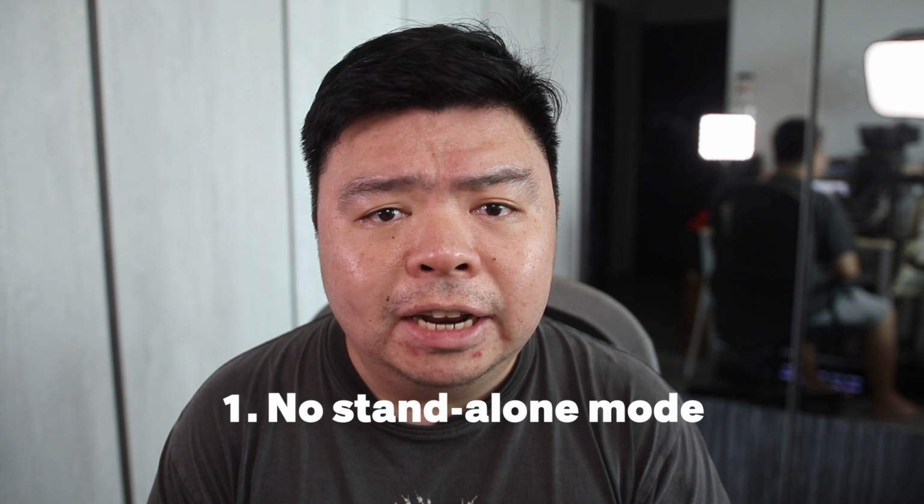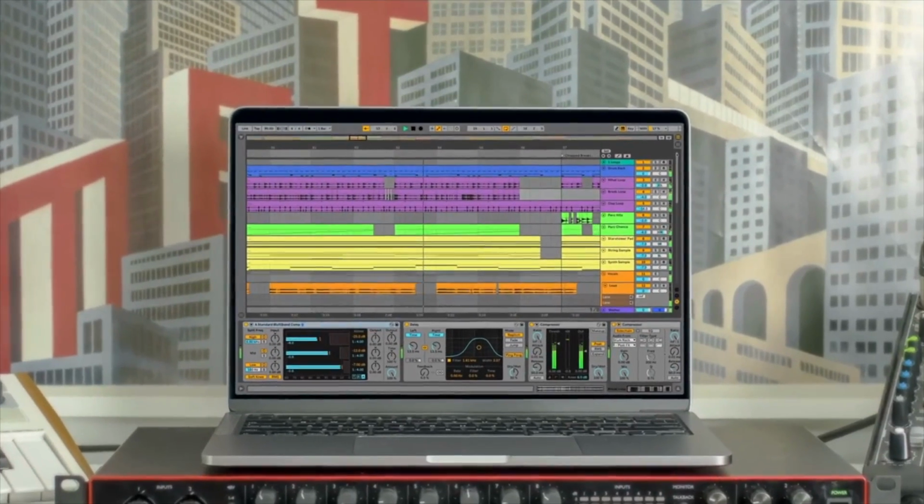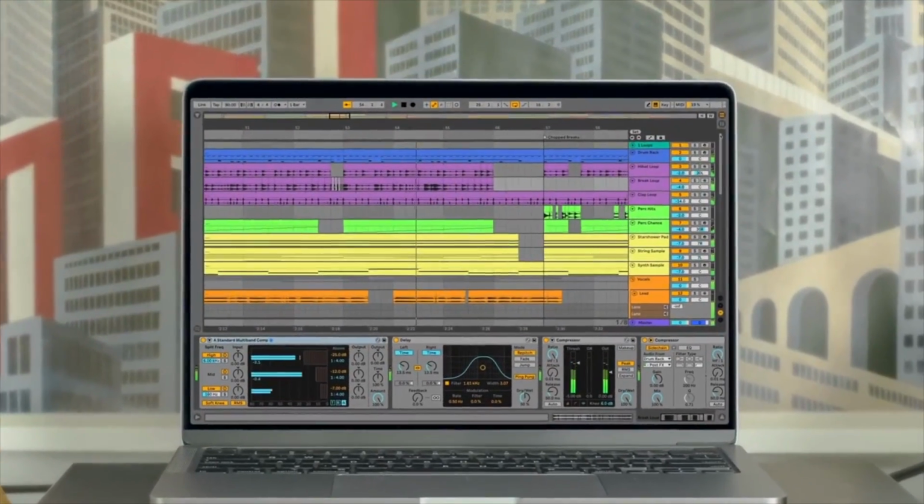Firstly, I'm not going to be using NAM's standalone mode as I won't be able to load up other effects. I'll be using Ableton Live as the foundation upon which I'll be adding other plugins before and after the NAM profile for dry and wet effects. Secondly, I'm not going to use compression.